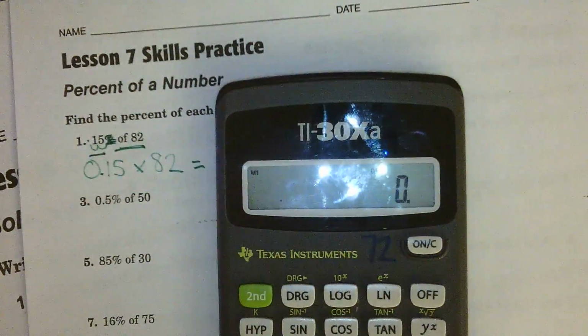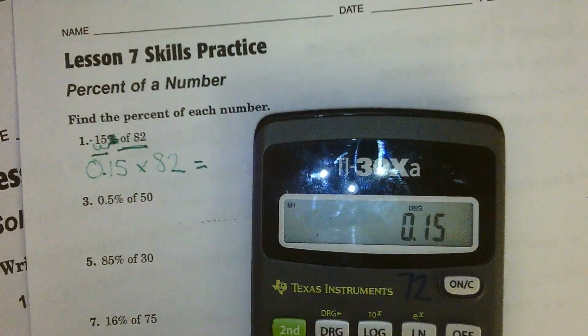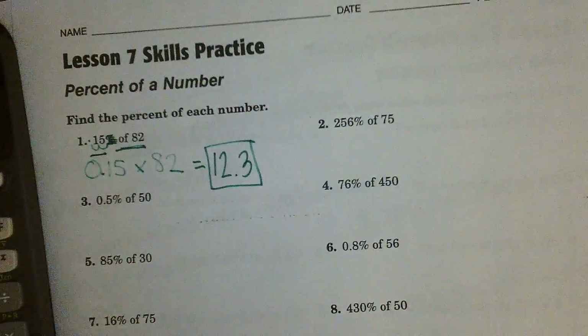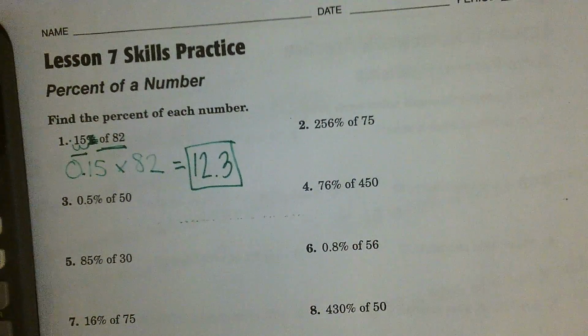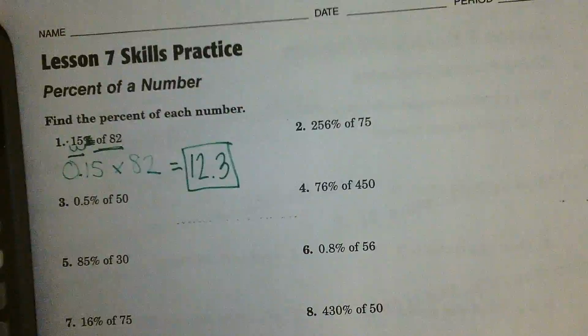So in your calculator, you're going to type in 0.15 times 82, you get 12.3, and that is your answer. So 12.3 is 15% of 82. The next one we're going to do 256% of 75.